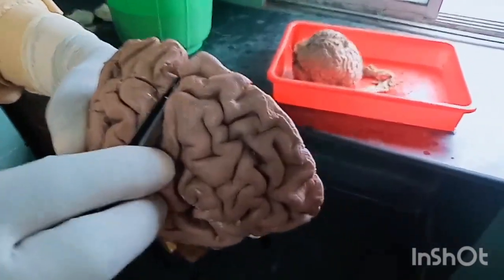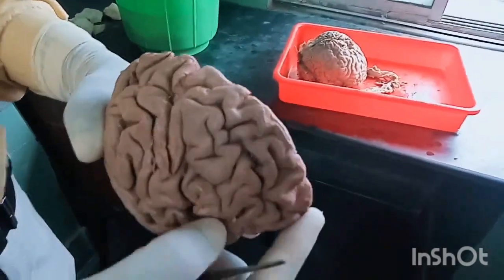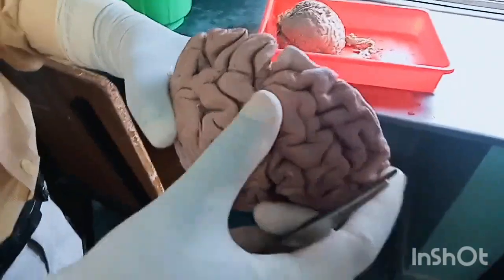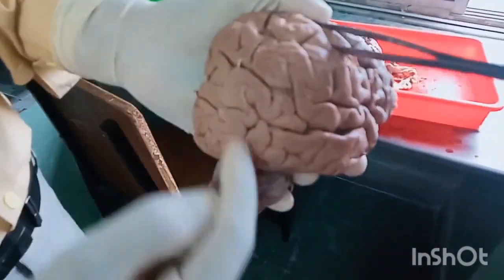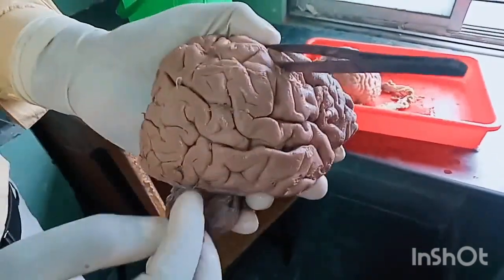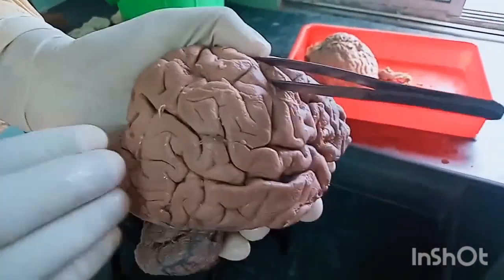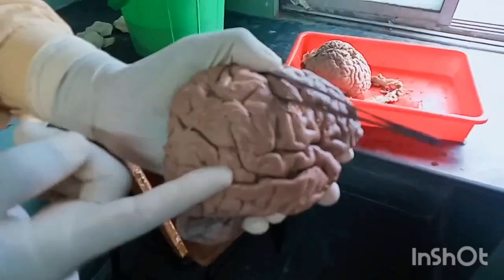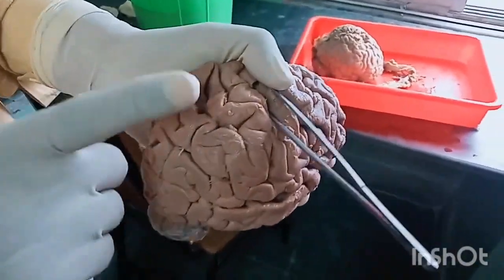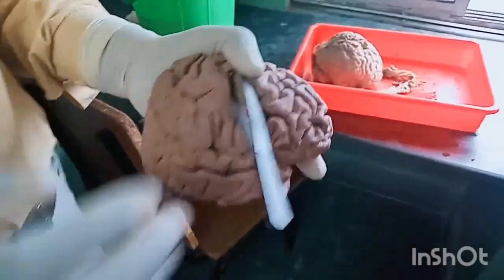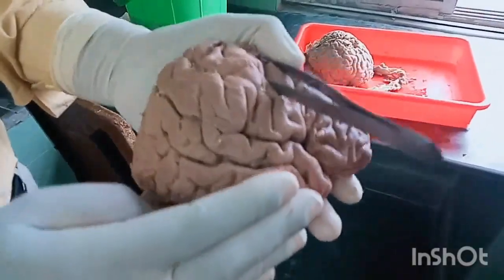This is the central sulcus. In front of it, up to the frontal pole, is called the frontal lobe. Behind the vertical line, from the parieto-occipital sulcus to the preoccipital notch, is the occipital lobe. Above the imaginary line and behind the central sulcus is the parietal lobe. So there are four lobes: frontal, parietal, temporal, and occipital.